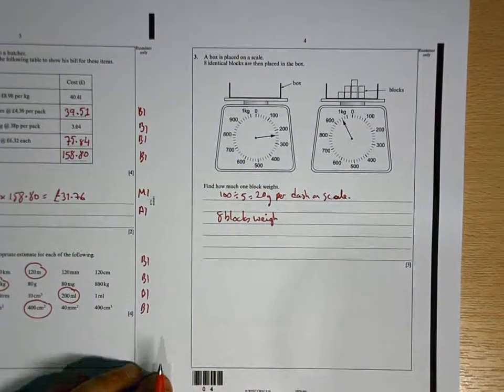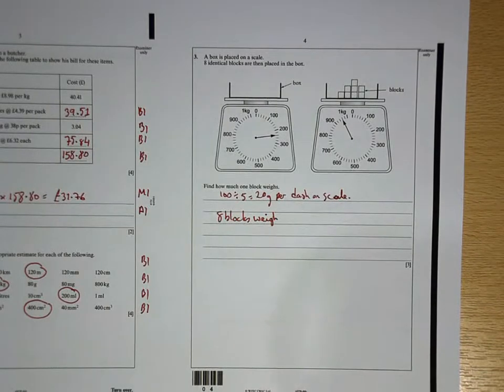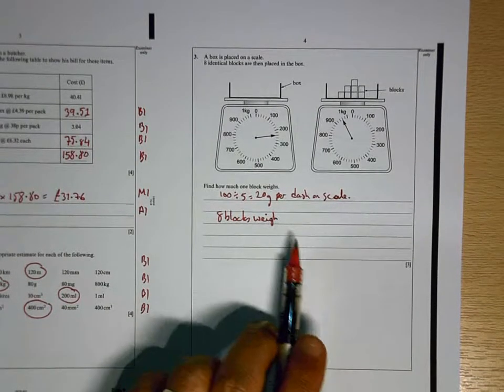You can probably guess from the noise outside what night I'm doing this paper on. There's fireworks going off all over the shop.